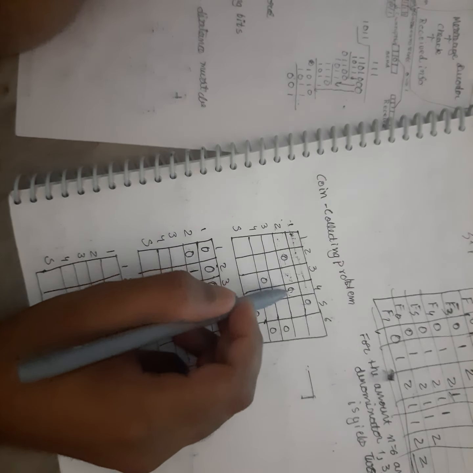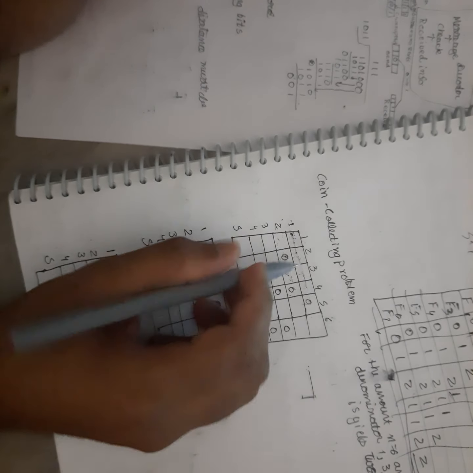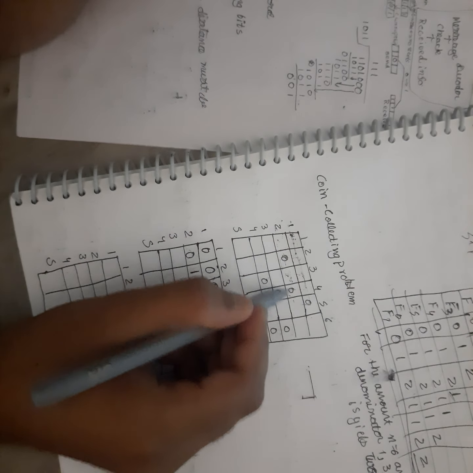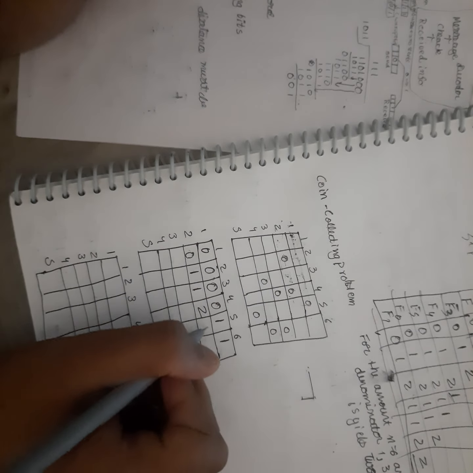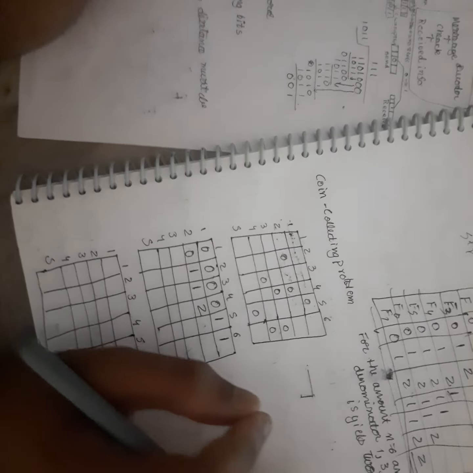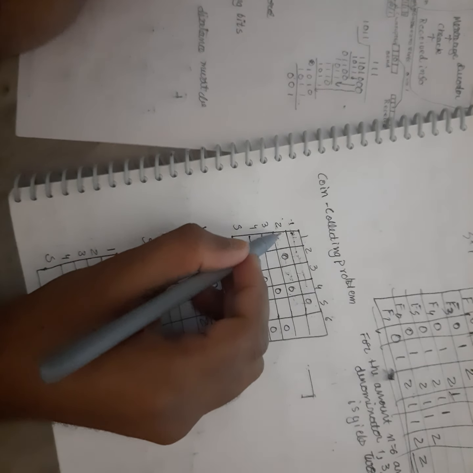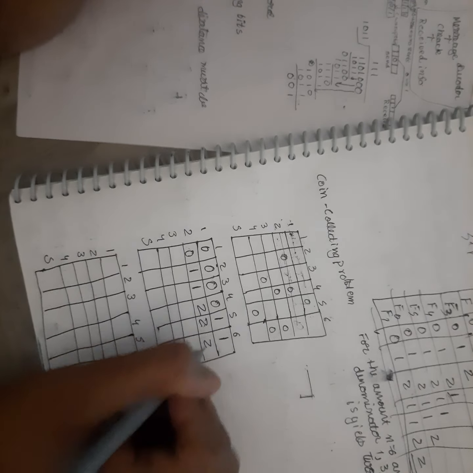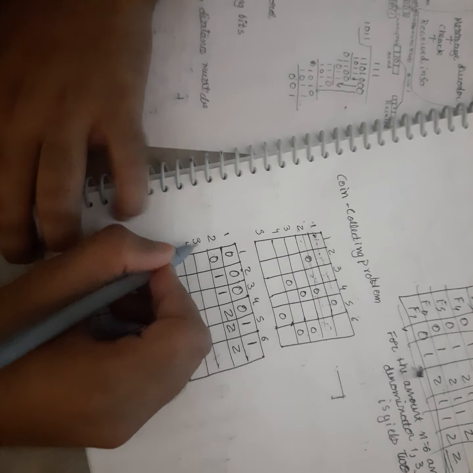Now come here, it is zero. So from zero it will come here. You took one coin here and another coin here, so it will become two. Now here also you can come in any way, but the maximum coin you can collect is two only, because you can go from here. That is the maximum coin you can collect. Here also two, similar.